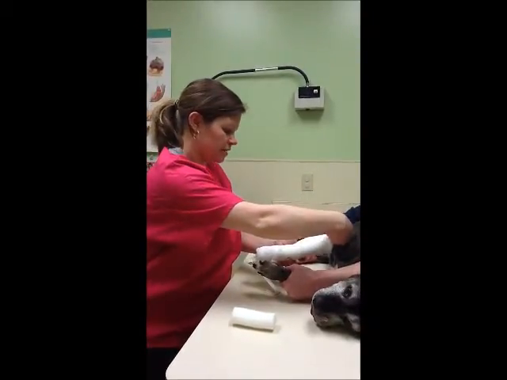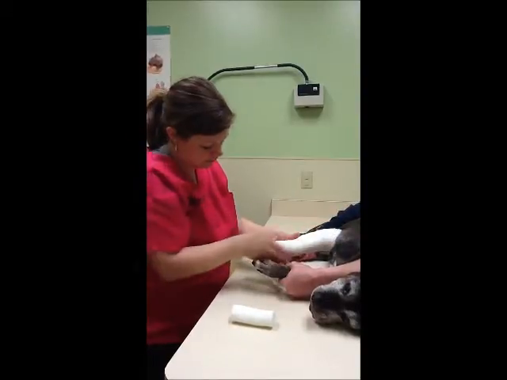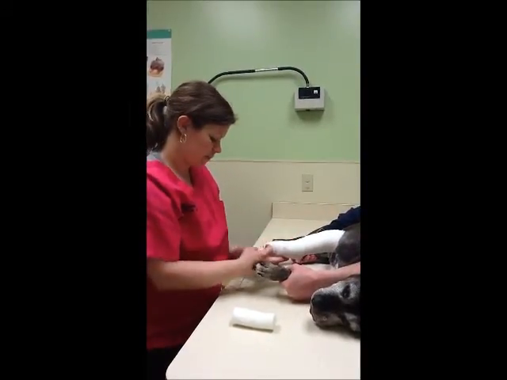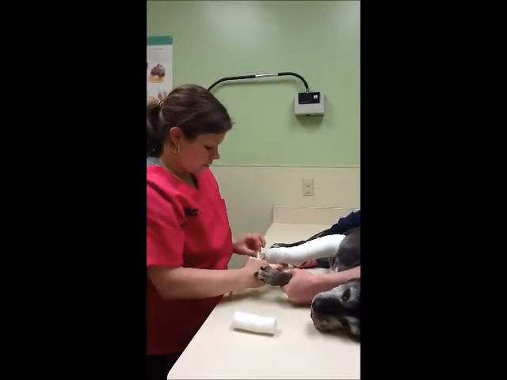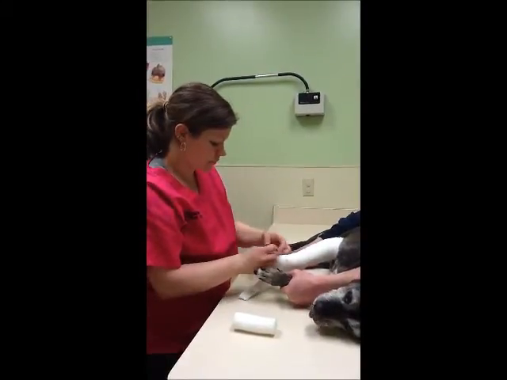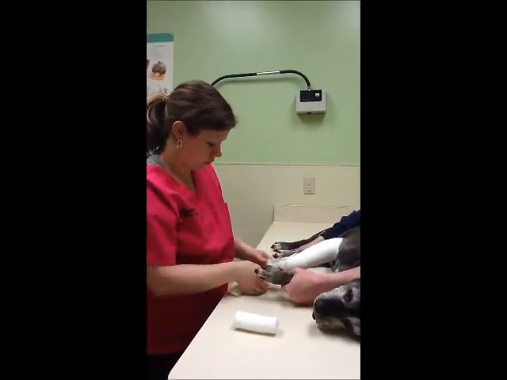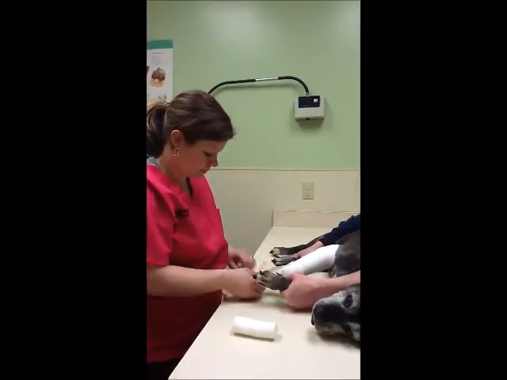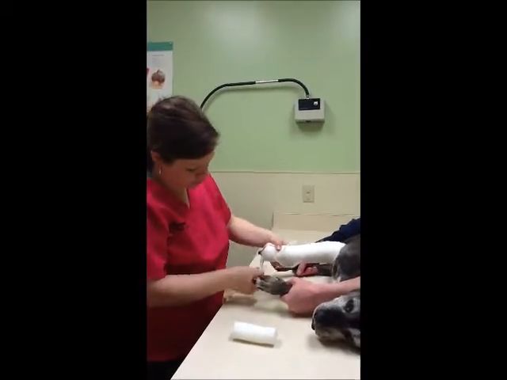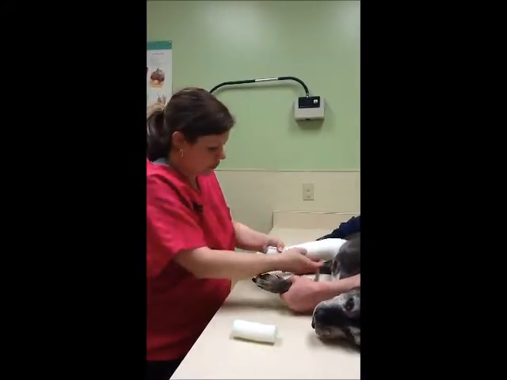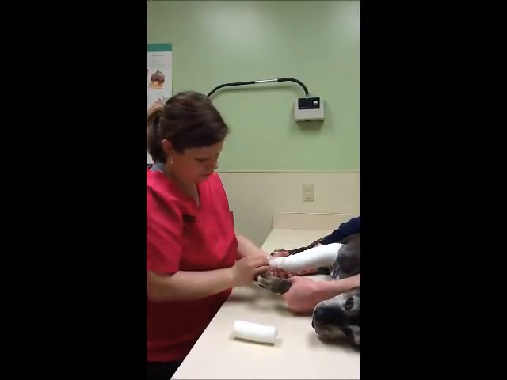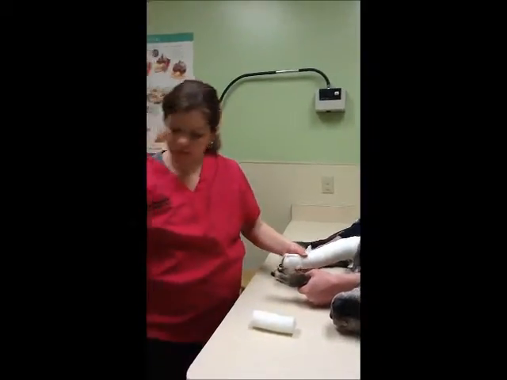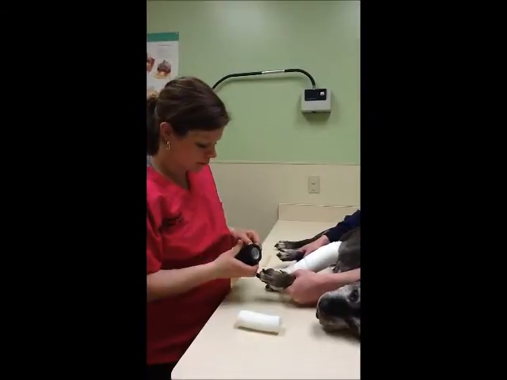Alright, still not too tight. I can still get my fingers in there, so it's not too tight. Her toes are visible, so I'll go ahead and put my vet wrap around it now.